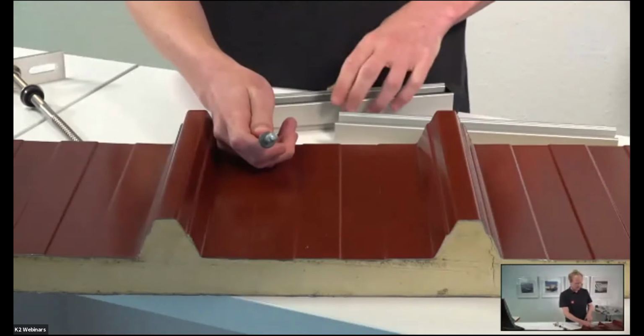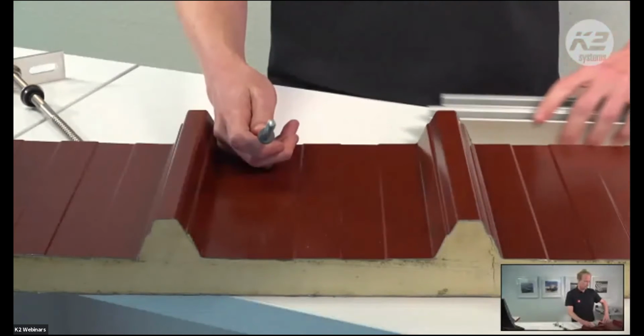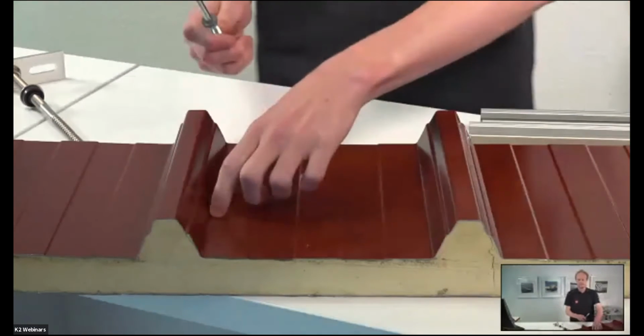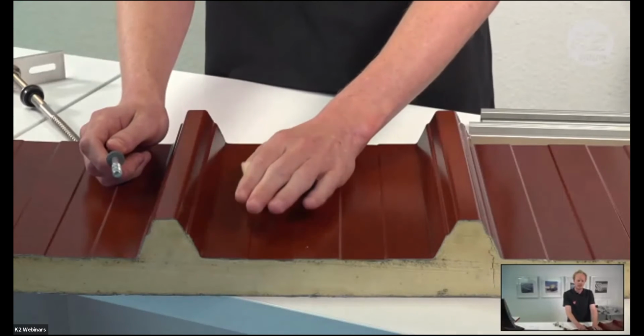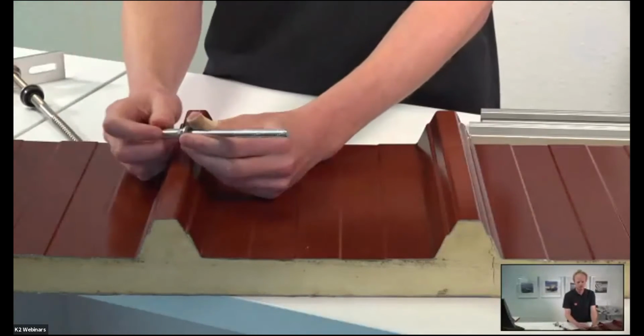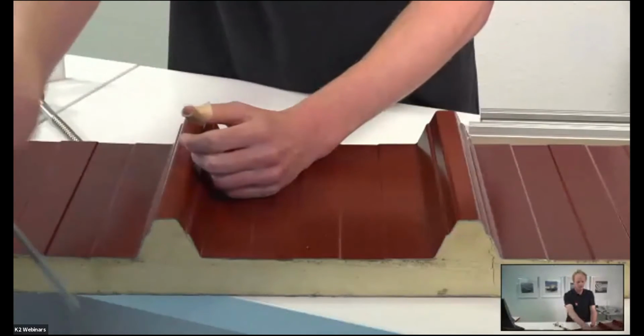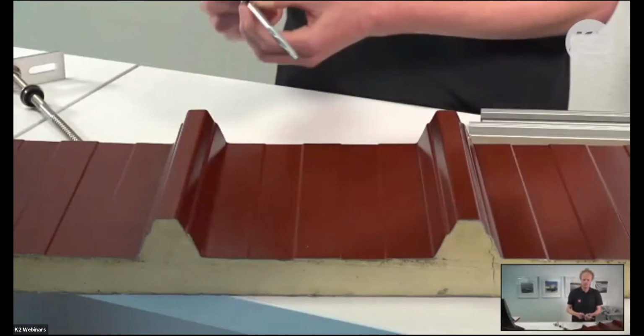The solar fastener is what I'd like to talk about first, and that is because it is suitable for the trapezoidal roof. It is also suitable for wooden and steel subconstruction. We don't have a subconstruction here, but imagine what sits underneath this roofing. It's either steel or wood.